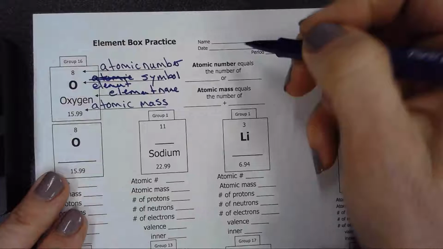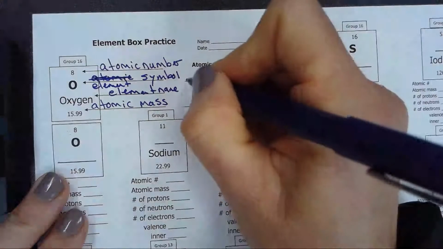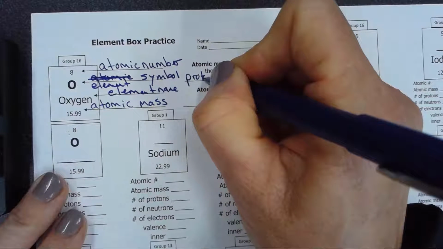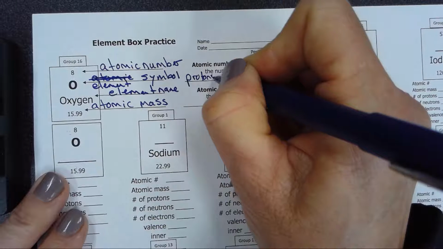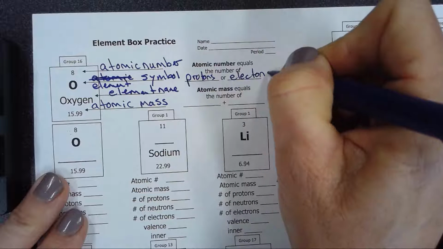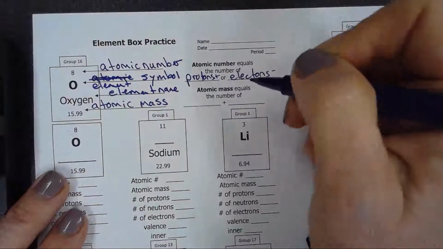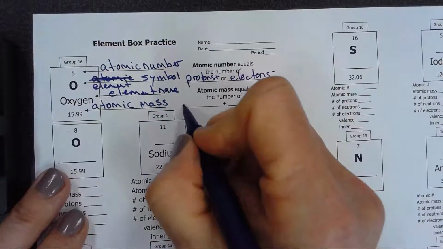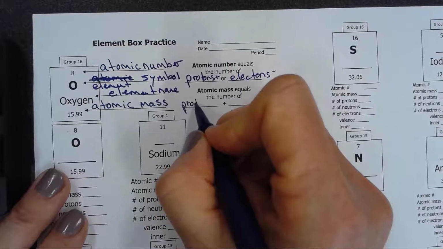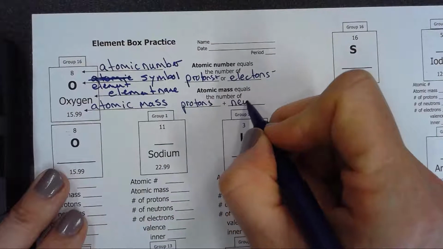Your atomic number equals your protons or electrons. Remember, your protons are positive and your electrons are negative, and they balance each other out. Your atomic mass equals your protons and your neutrons together.